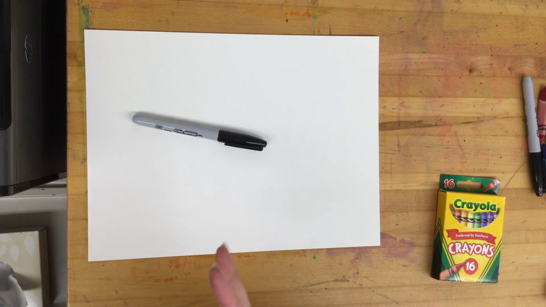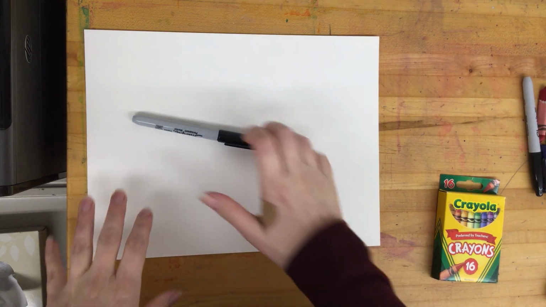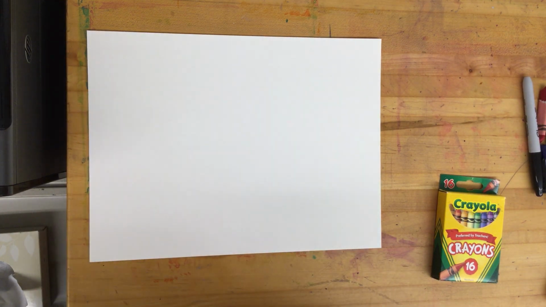So we are going to be drawing a landscape today, and it's going to be, I don't want to say difficult, but it's going to be a little bit harder than some of the things we've done. I did this here with my kids in person, and they did a great job, so I know you guys are going to do a great job too. It's going to be different than probably anything you've done before, but let's give it a try, all right?